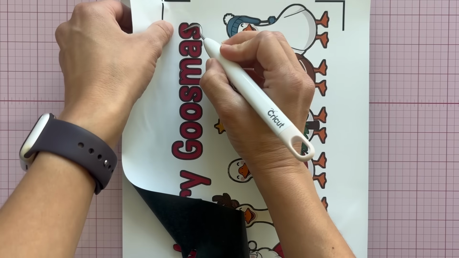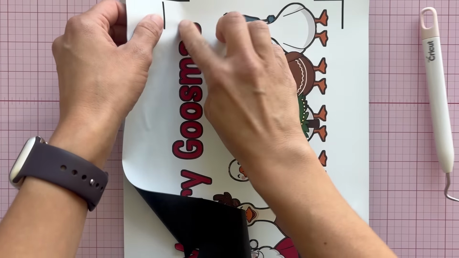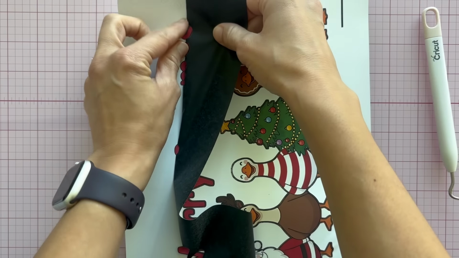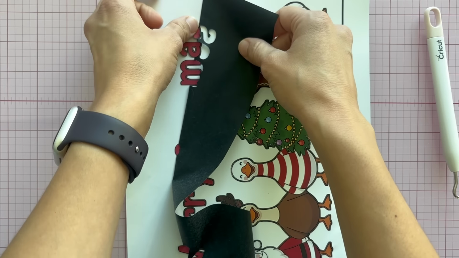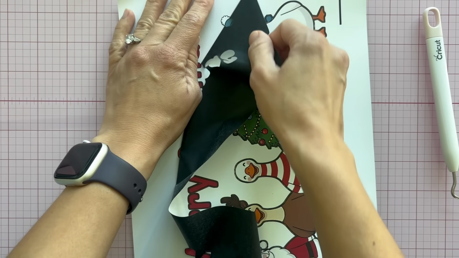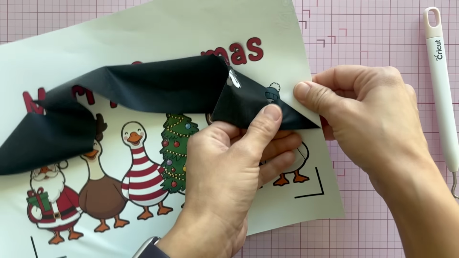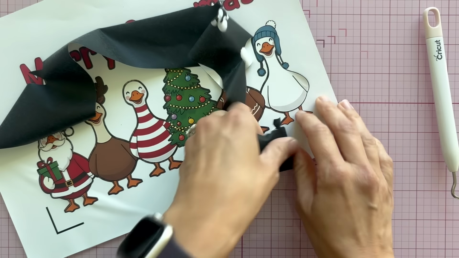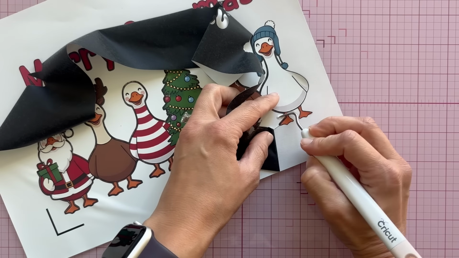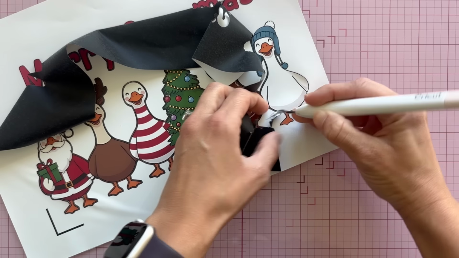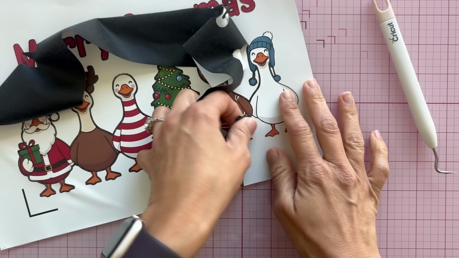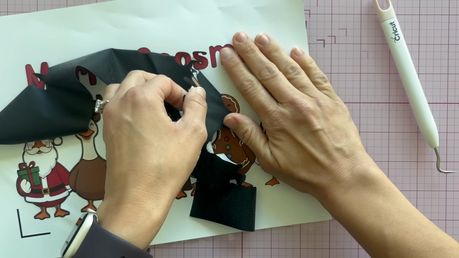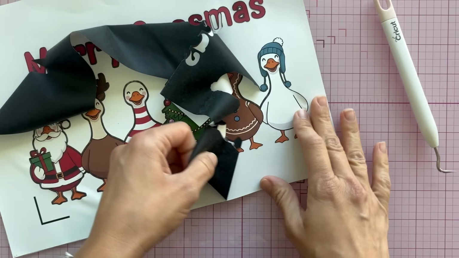If this is your first time using printable heat transfer vinyl, the mask serves a similar role to transfer tape when you're working with adhesive vinyl. And you'll see in just a few short minutes how that works. So I'm just going to remove any part of the design I don't want.